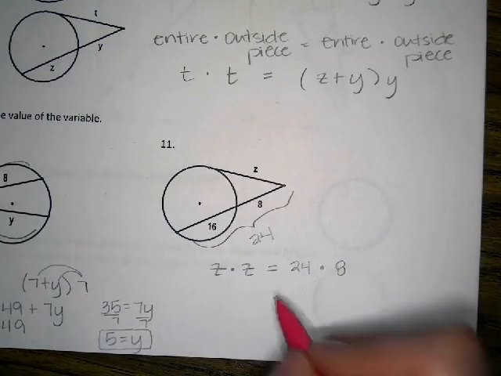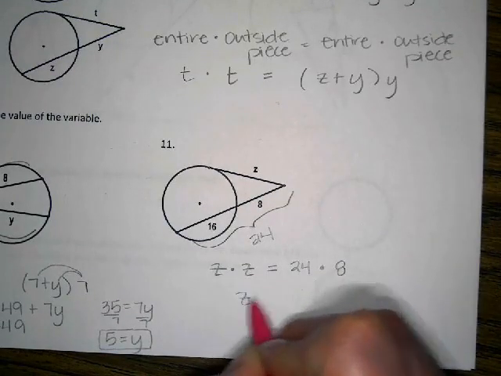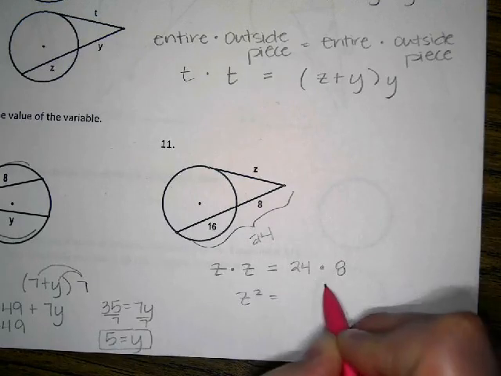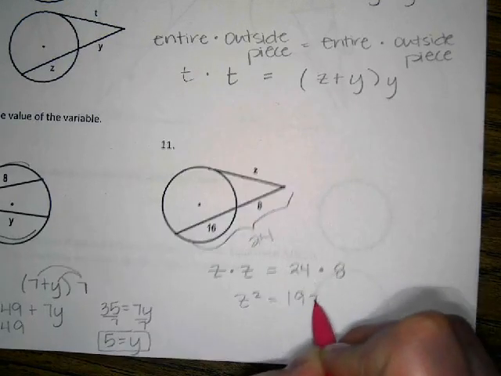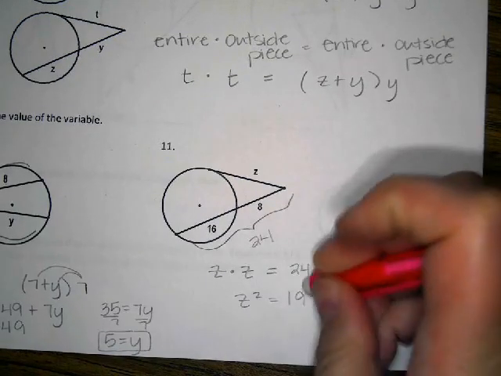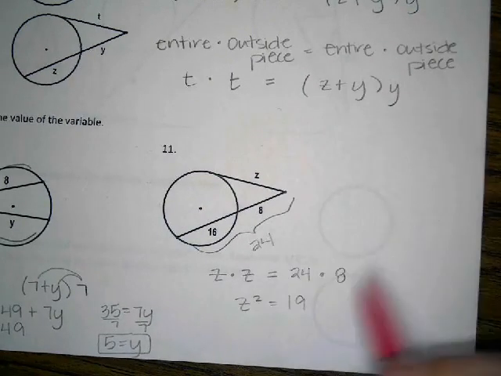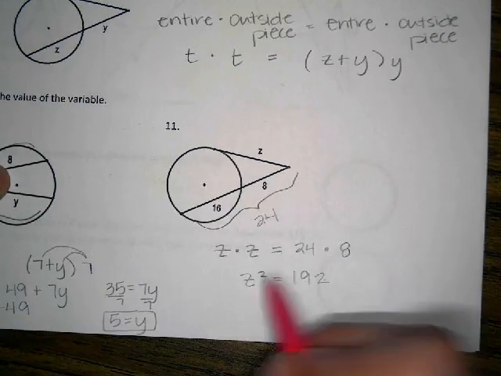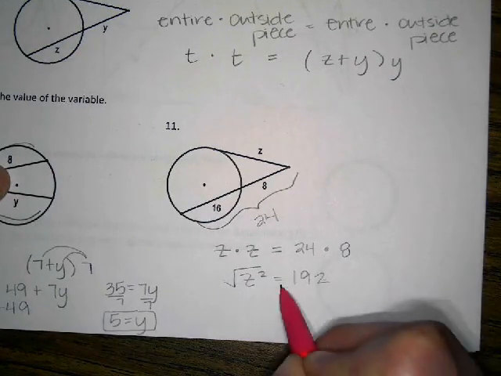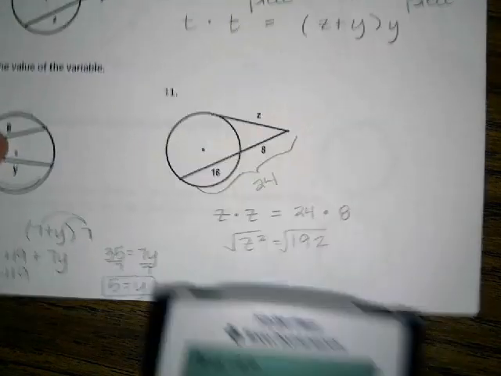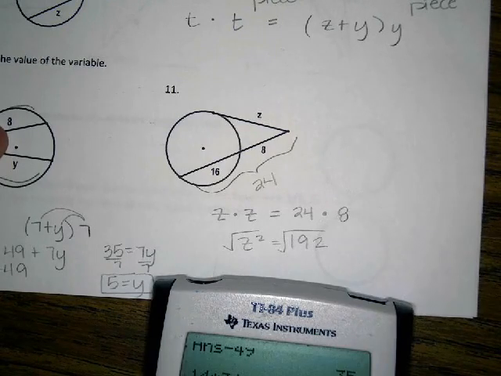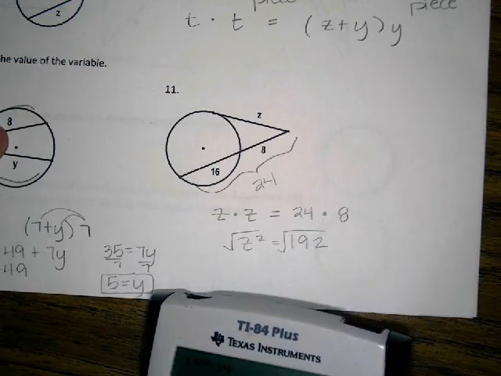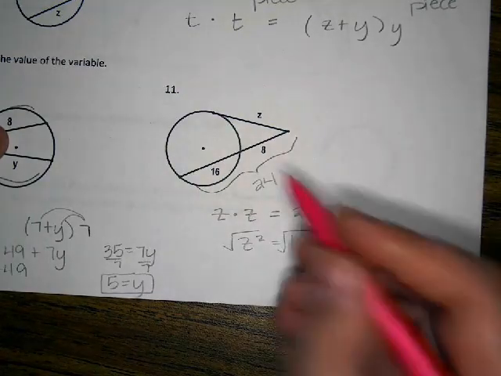Okay. And then how do we solve for z? Can we just square root it? Okay, so square root 192, 13.856.